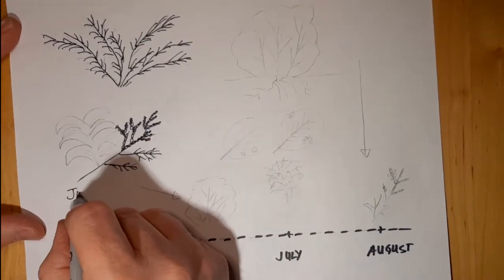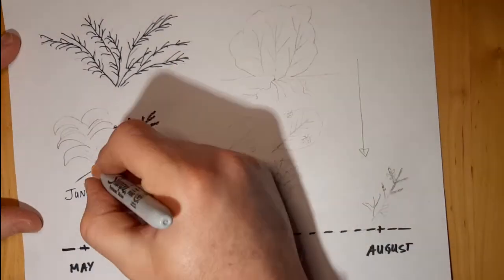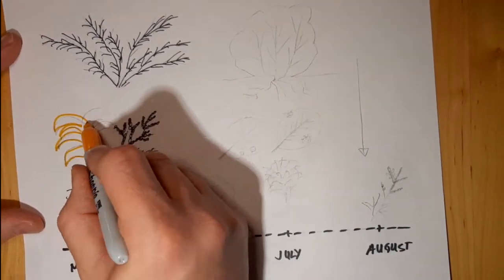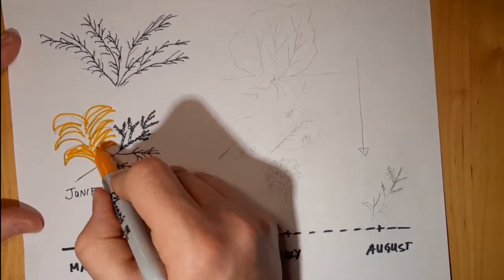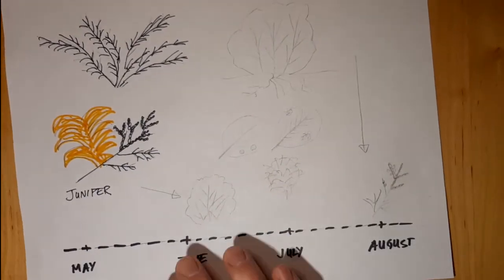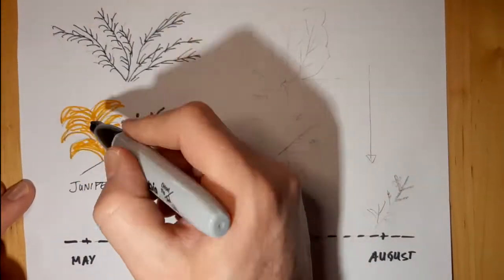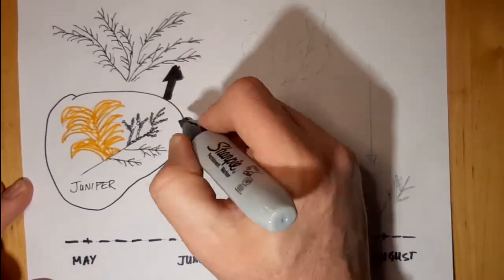On the small branches, the twigs of the juniper, in early May, you'll find things called telial horns. They're kind of jelly-like horns, a little squishy growth that's growing up on the branch of the juniper.